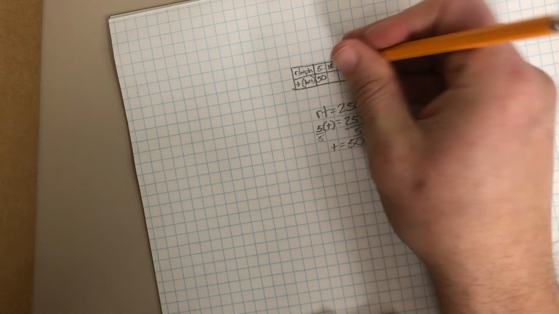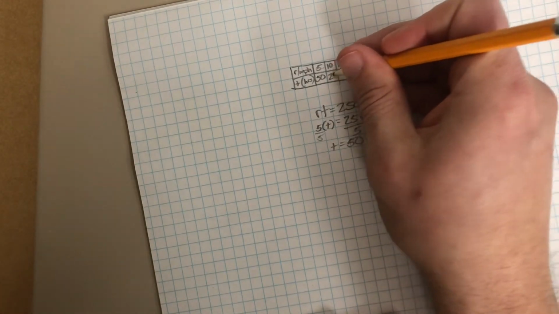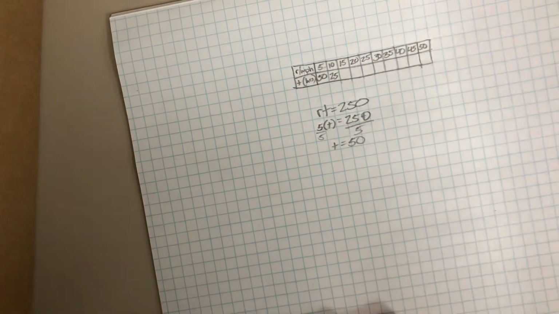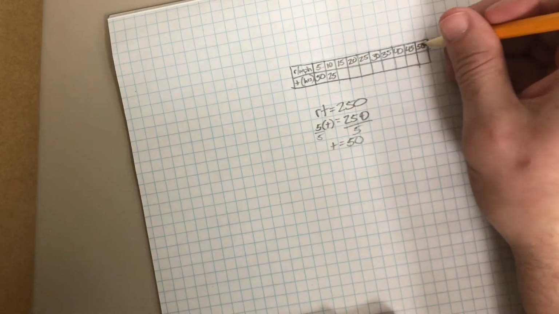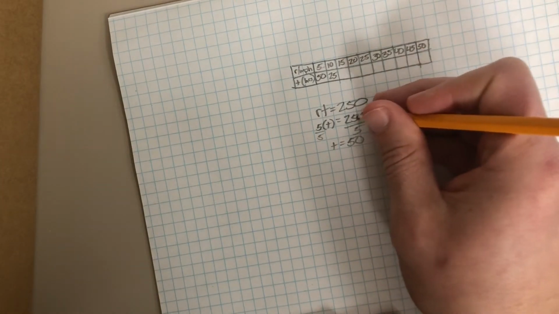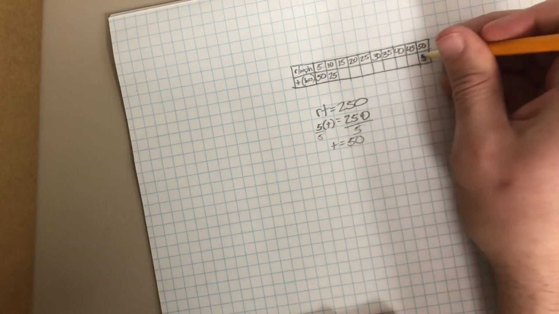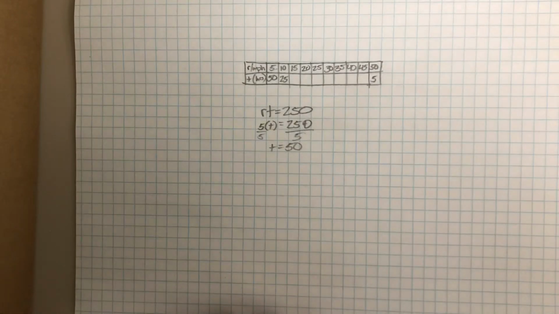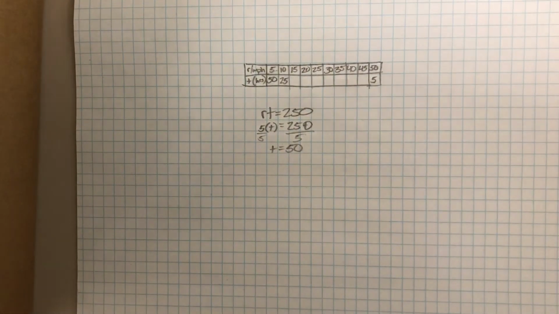If I was going 10 miles an hour, I'd divide by 10, it'd take me 25, and so on and so forth, all the way up to if I was going 50 miles an hour, so if I take 250 divided by 50, then it would only take me 5 hours. All right, now let's take a look at another one.